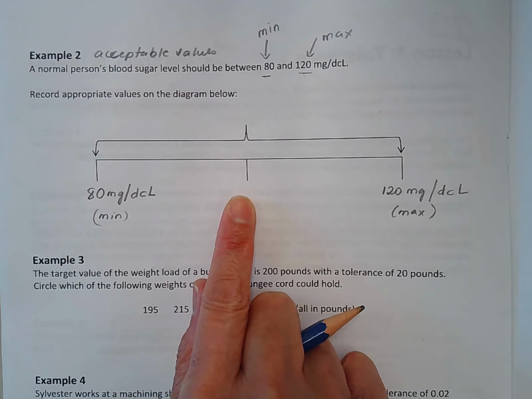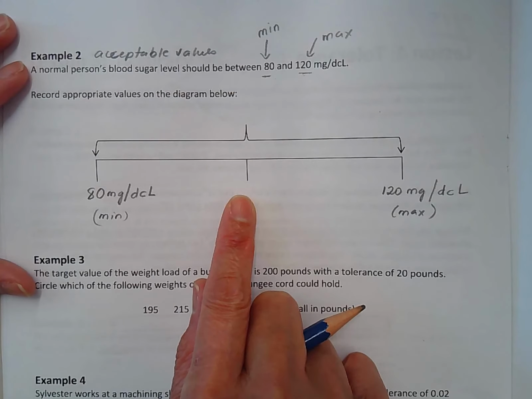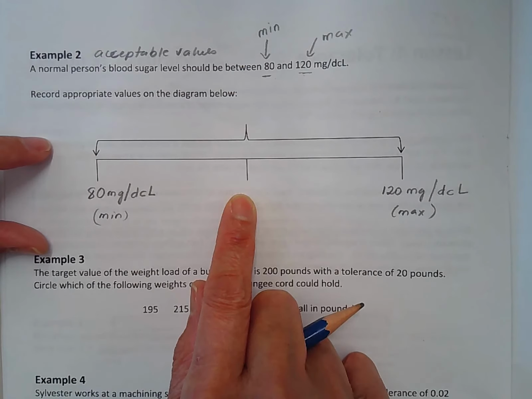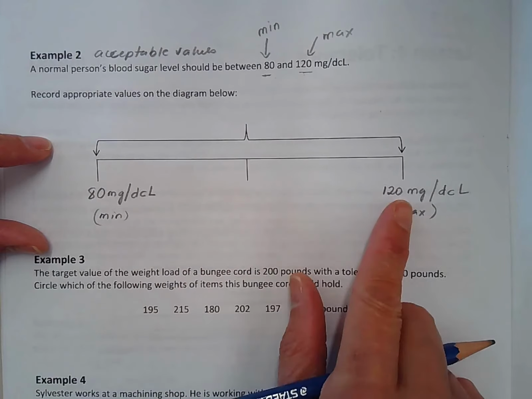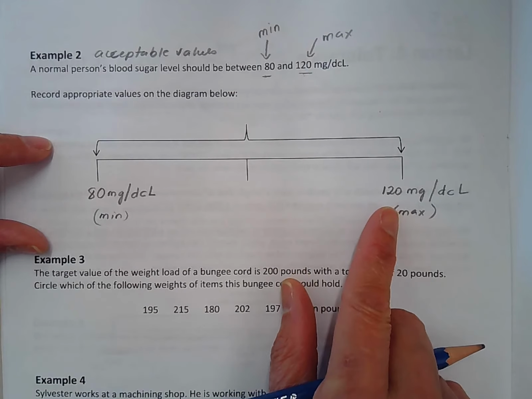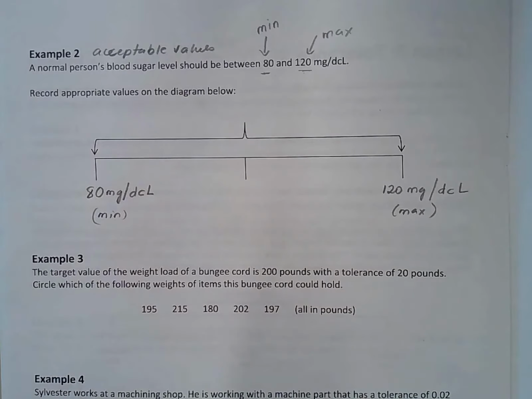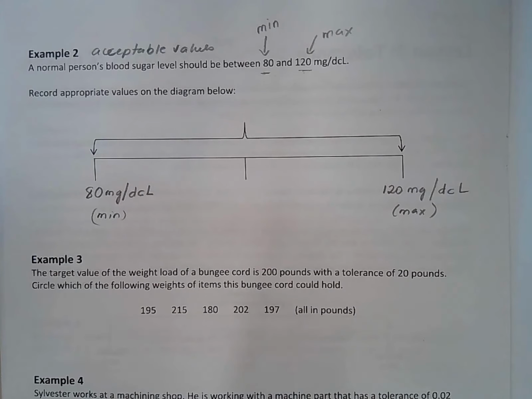What do you think is the target value in the middle? Is there any idea on how we could figure that out?